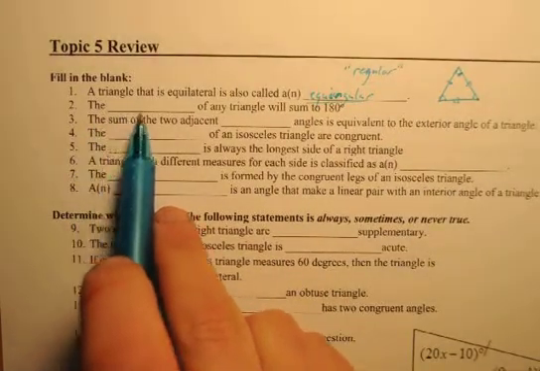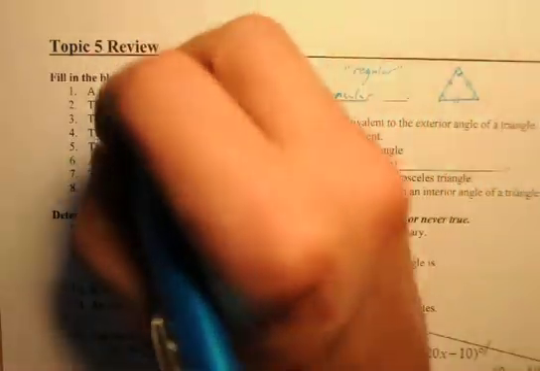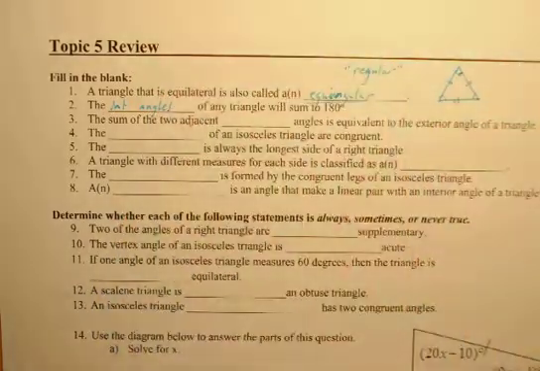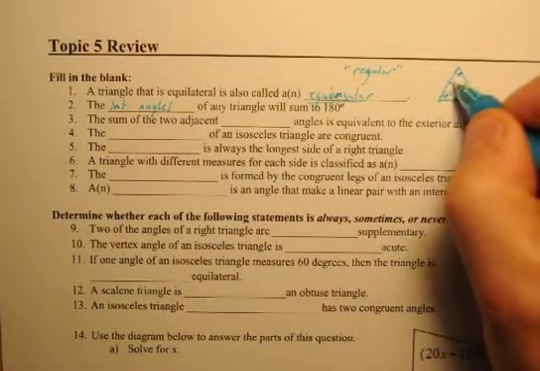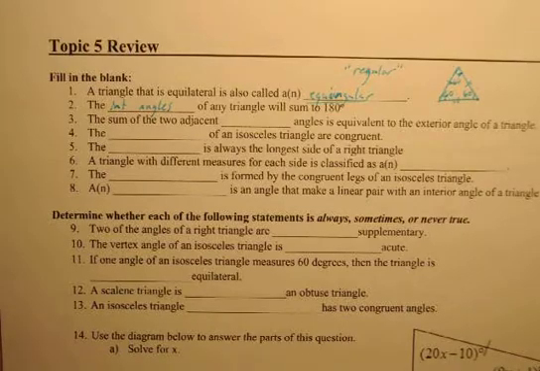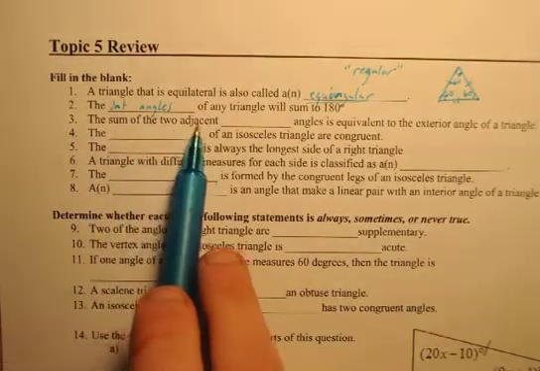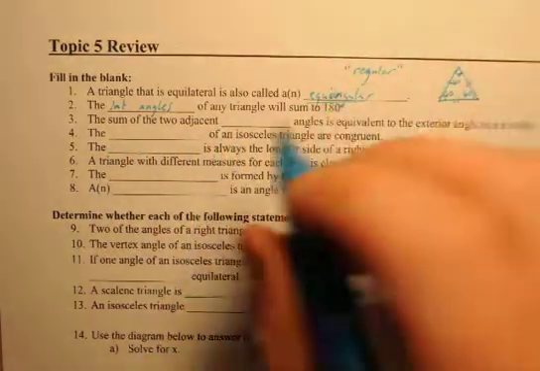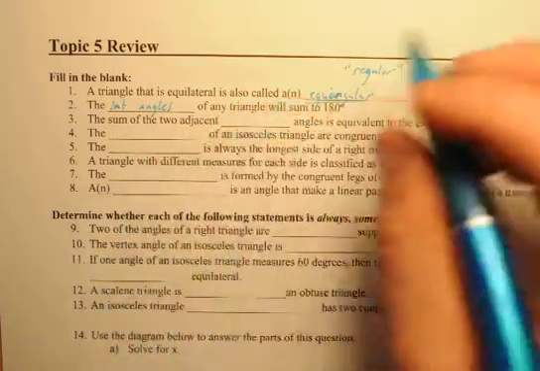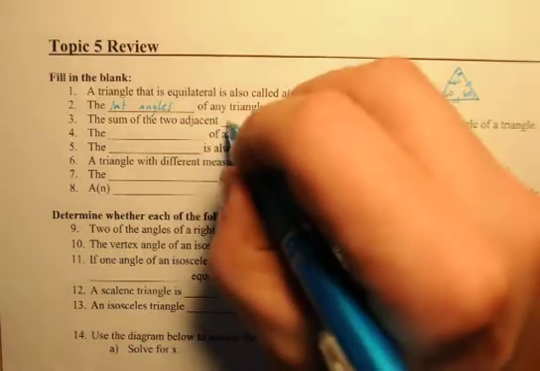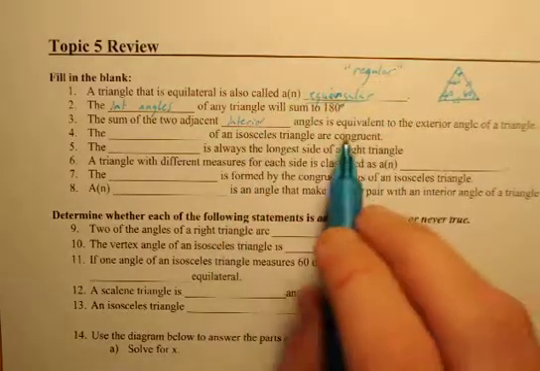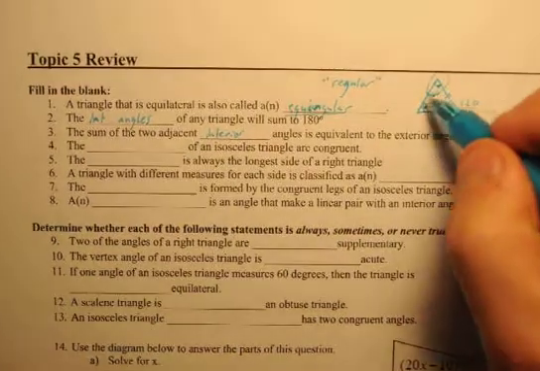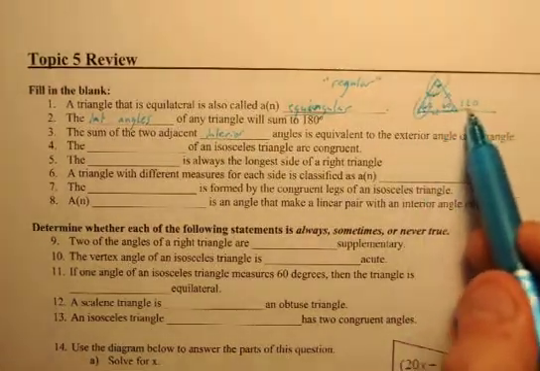The blank of any triangle has sum to 180. That's the interior angles. Interior angles of any triangle. If I add up, in this case, 60, 60, and 60, that will add up to 180 degrees. The sum of the two adjacent interior angles is equivalent to the exterior angle. For example, up in this triangle, if I add these two together, it will add up to the exterior angle.